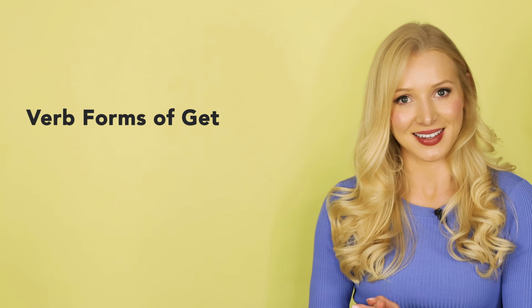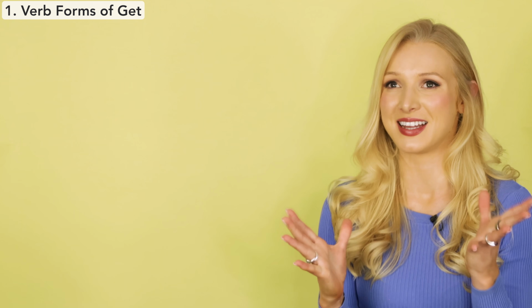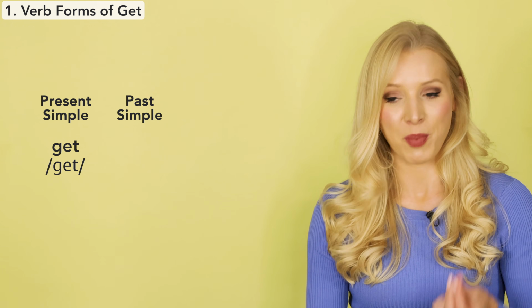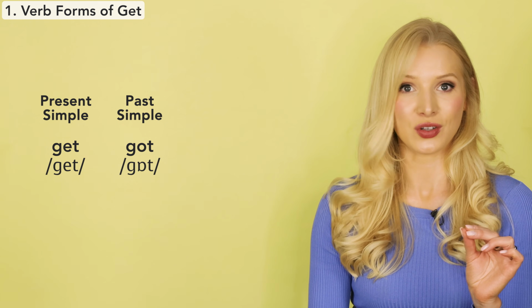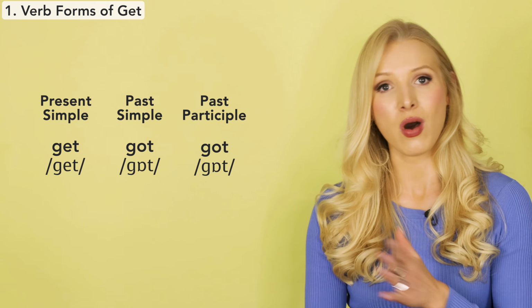Okay, let's start with the verb forms of get. I swear by the end of this video, get will not sound like a real word. We'll have said it so many times. Get is an irregular verb. The past simple is got, and the past participle is got or gotten.